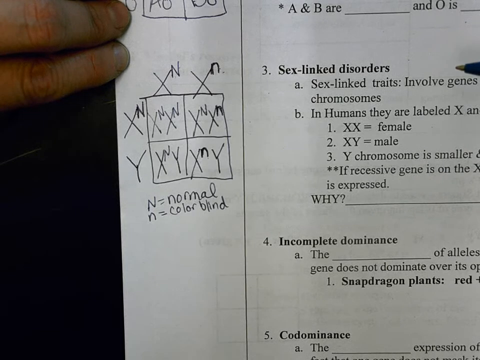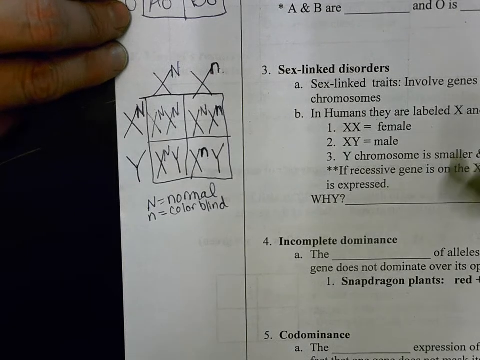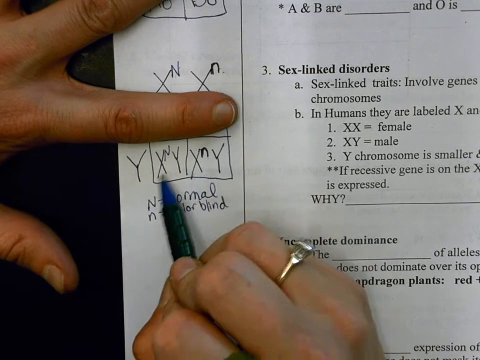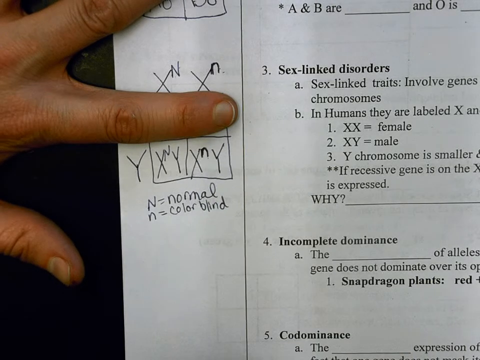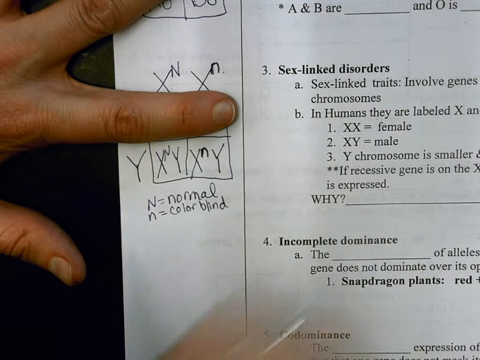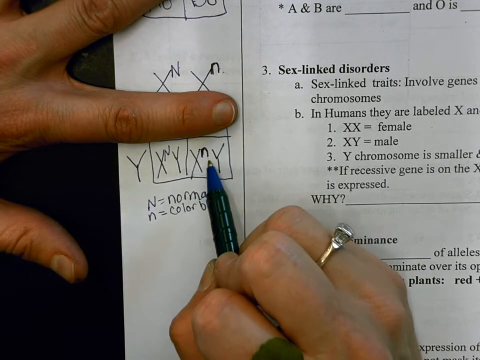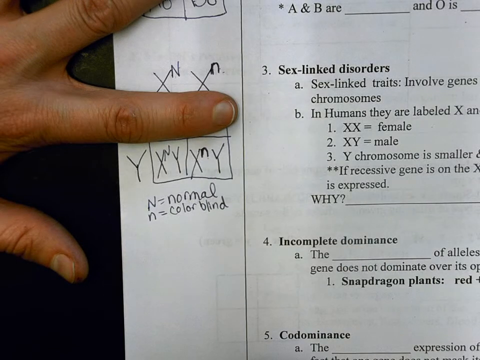But I could also ask the question, if they have a son, what's the chance that that son would be colorblind? And as soon as I am specific to a sex of the baby, you have to only look at the squares that show that sex, which would be for a son, these two boxes. So now if you just look at these two boxes, what's the percent chance the son will be born with color blindness? And it's only 1 out of 2, or 50% of the boys will be colorblind.